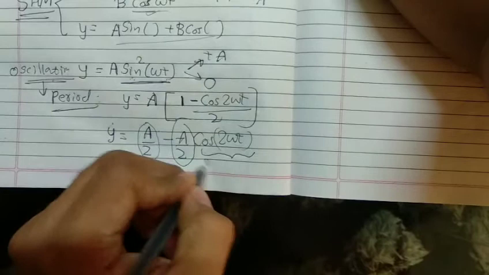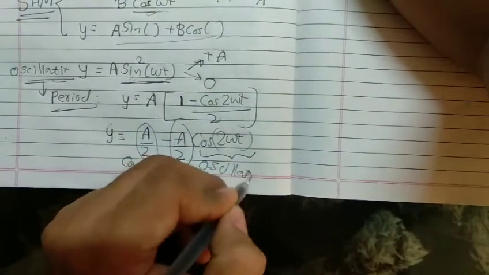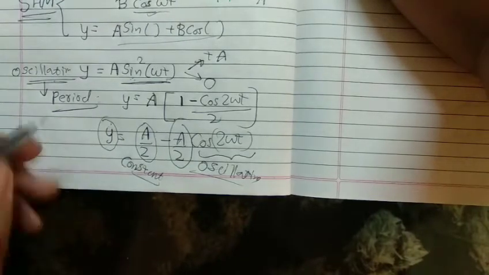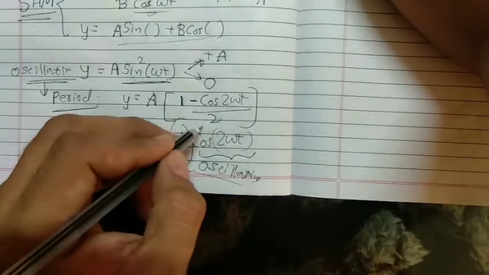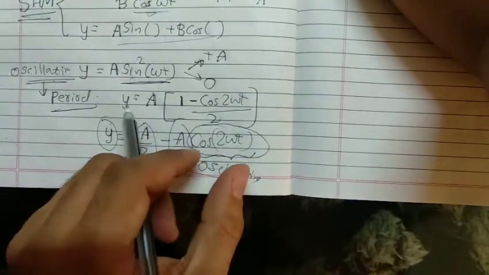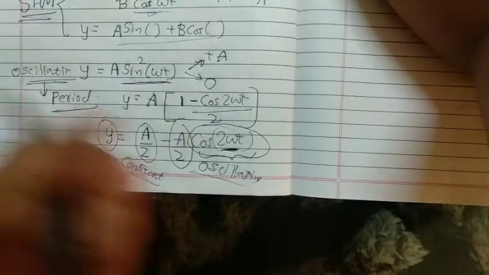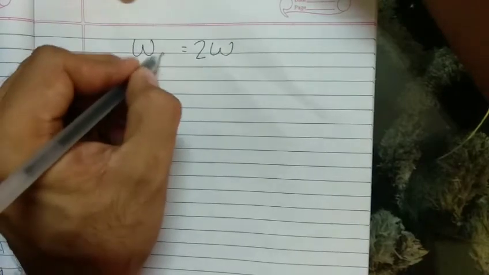The only term which will oscillate, which will change between -1 to +1, is this one. This term is continuously oscillating. So if you want to find out the frequency or period of this oscillation, first of all you have to find out the period of this term. Period of cos 2 omega t we have to find. Here can you see 2 omega is there, right? It's not omega, it's 2 omega here. So this 2 omega which you got, you can say it's an effective omega of this oscillation. The effective omega will be 2 omega.